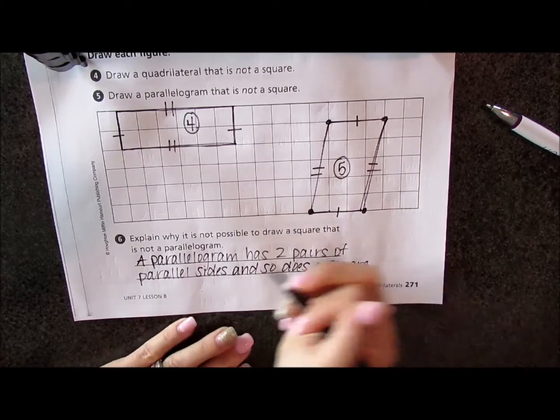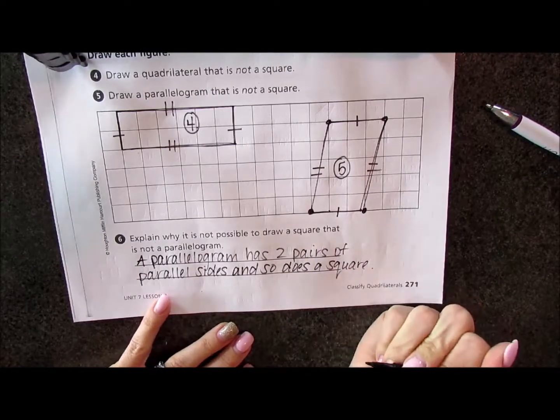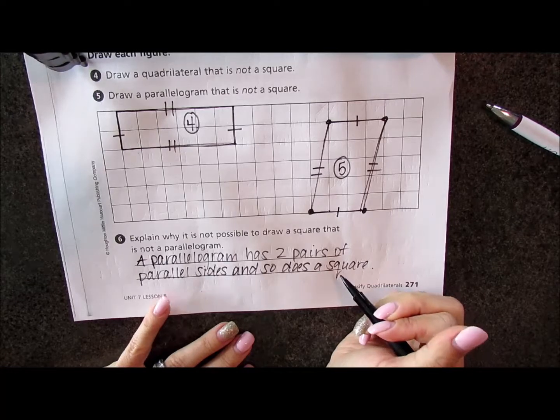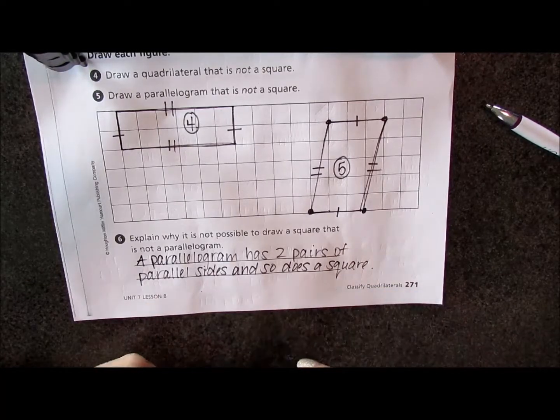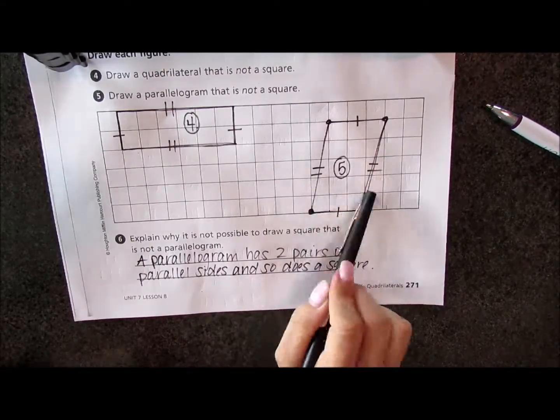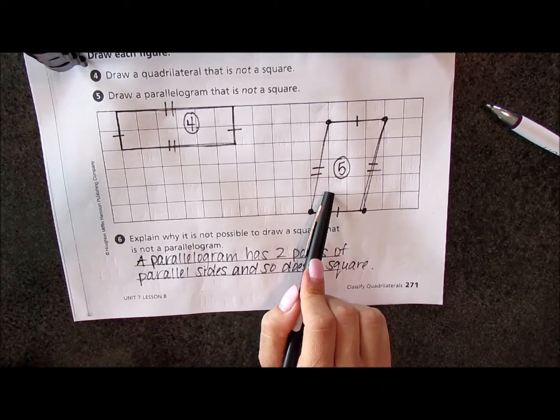So, parallelogram, opposite sides are parallel, opposite sides are equal, and in the case of a square it has opposite sides that are parallel and opposite sides that are equal. So a square is always a parallelogram. However, just like we saw here, parallelograms are not always a square.